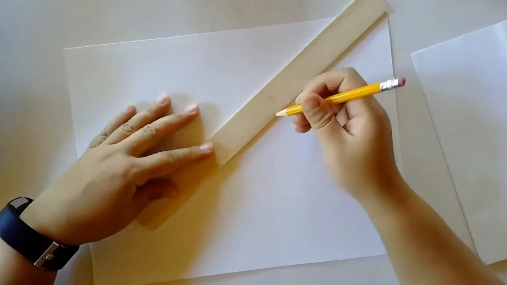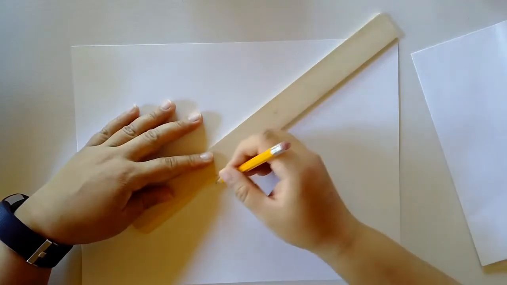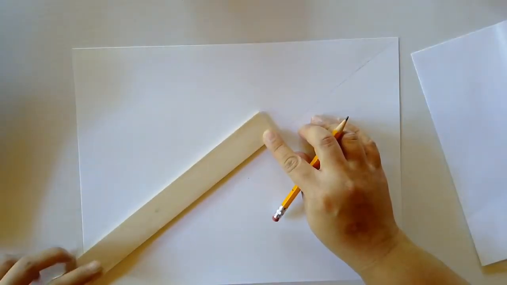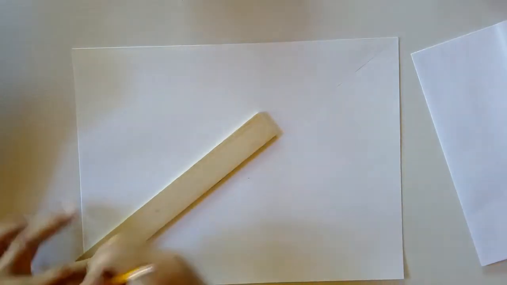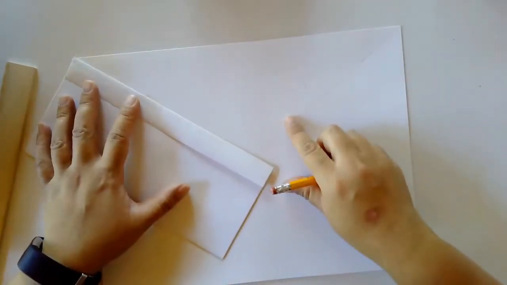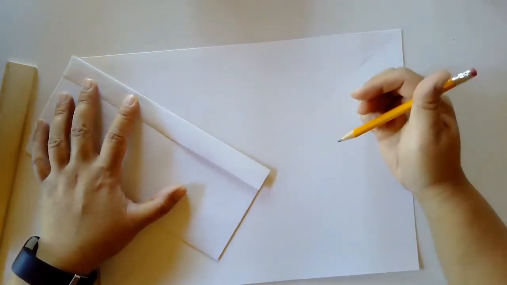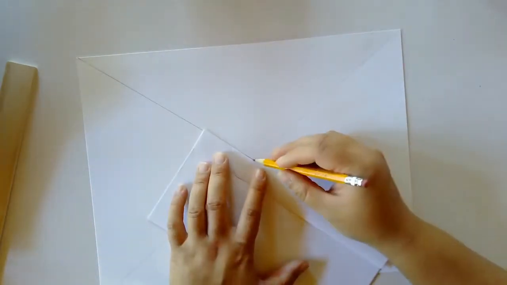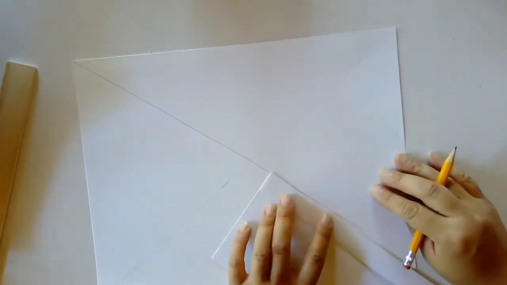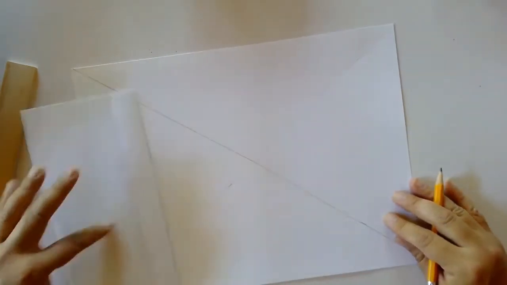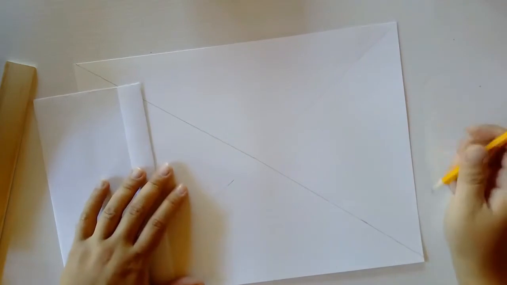You're going to draw a diagonal line from one corner to the other, and then you're going to do the same thing to the other side. Draw lightly though, because you will be erasing many of these lines. Pause the video at any time if you are drawing along. This should create a big X across your paper.